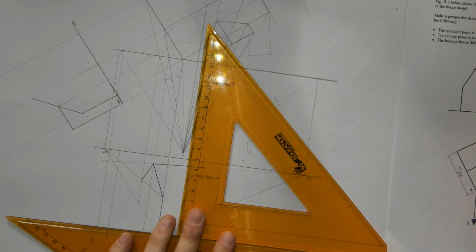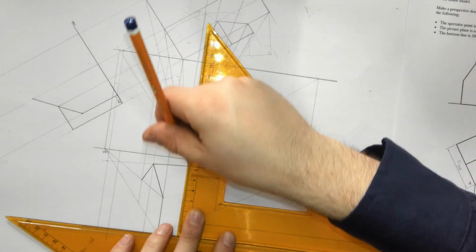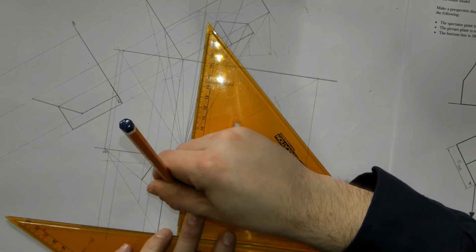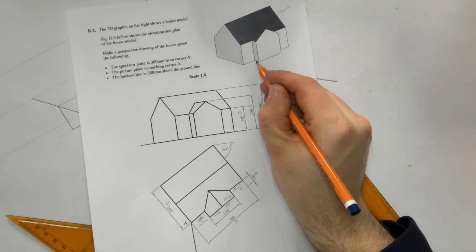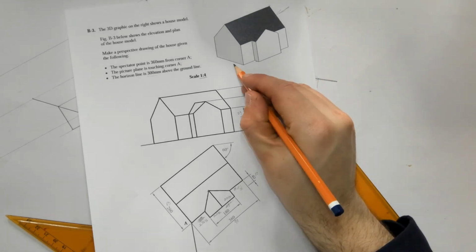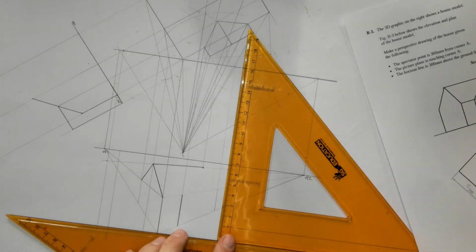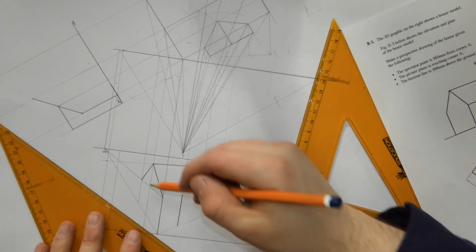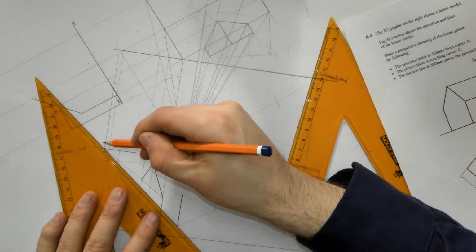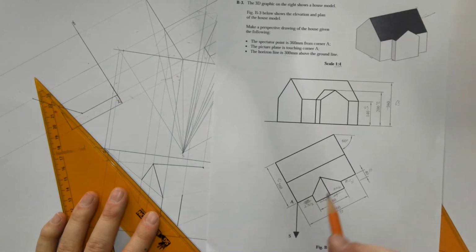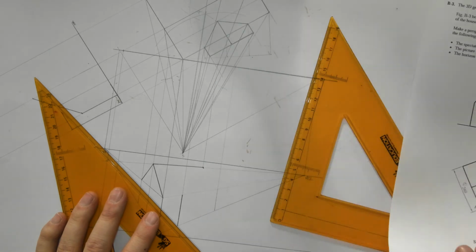Now, we're going to bring this inside one in. So it's the inside edge. Now, if I want to get this line, what I do know is this line here and this one, they go to VP1. So if I work backwards now, and I go from VP1 out through the bottom of this, if I want to get the front of the house, so that one there, I find that point that I'm thinking about in plan.